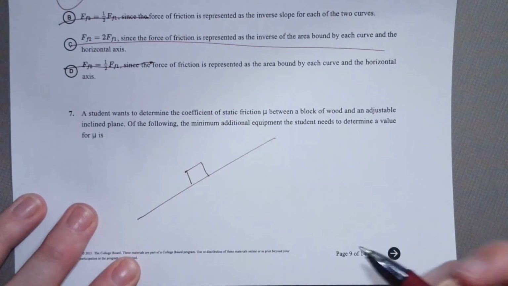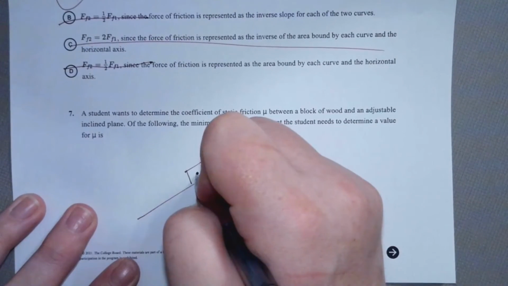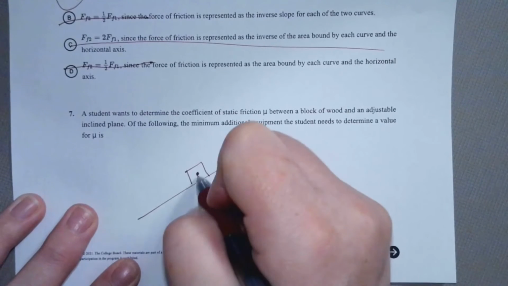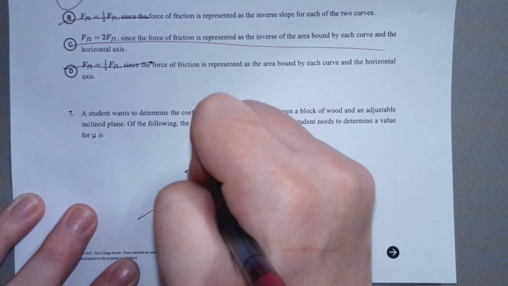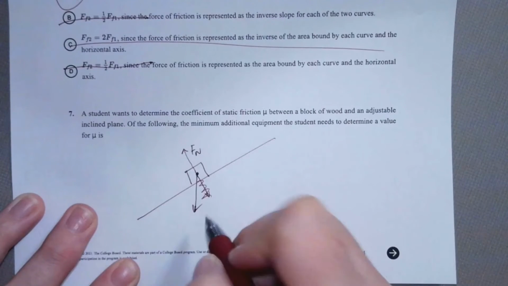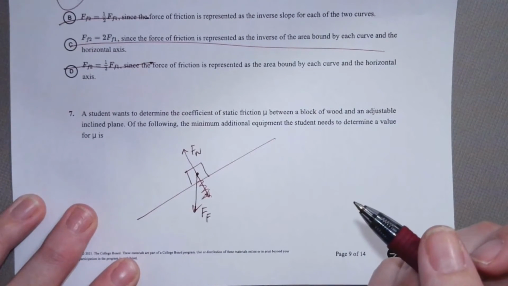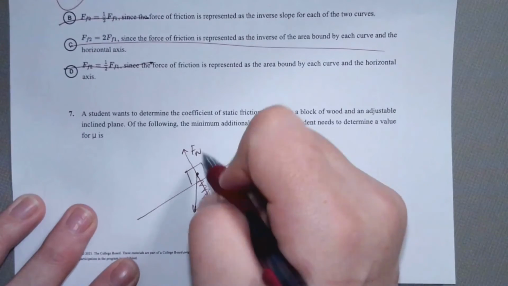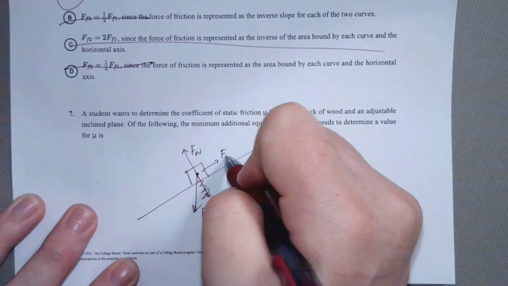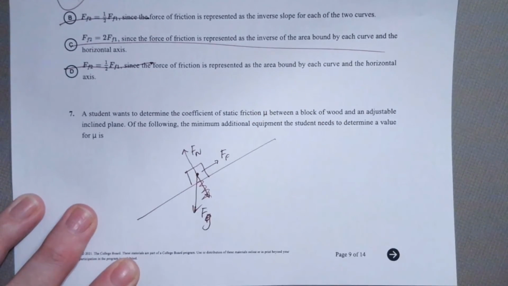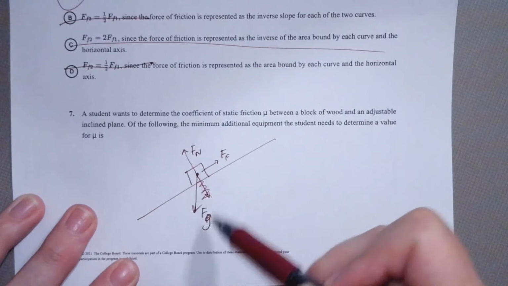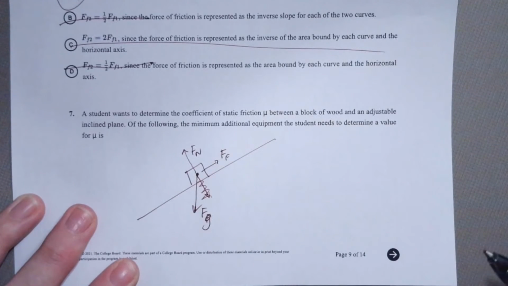So here we go. Let's talk about this. We've got normal force, we've got force of friction, and then since it is static, the force of friction, oh, force of gravity down there. Okay, great. Normal force, force of gravity, force of friction. Okay, so here we go.